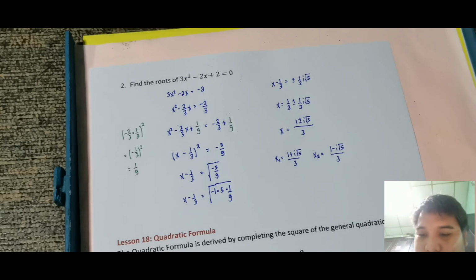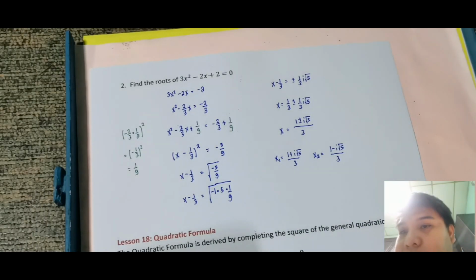Ay, ewan. Hindi ko kasi makita yung I. Sorry guys. Pero may I to eh. Hindi ko makita yung I. Ay, kayo na lang. Ayoko na. Ay, nakita ko na. Shift I, alpha. Ayaw talaga. Kailangan natin naka-mode na complex.